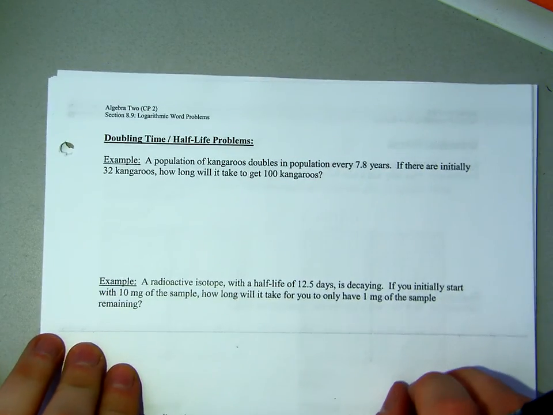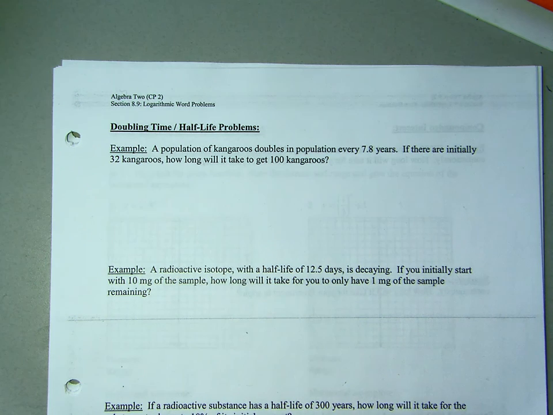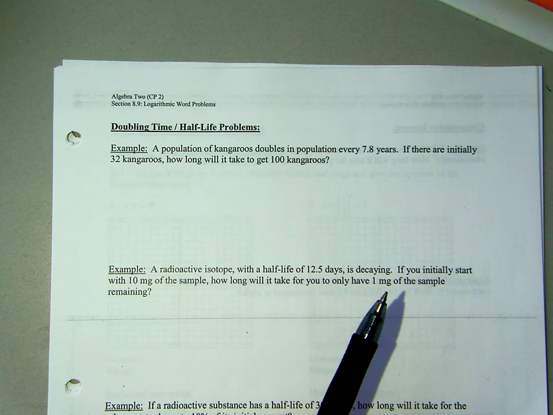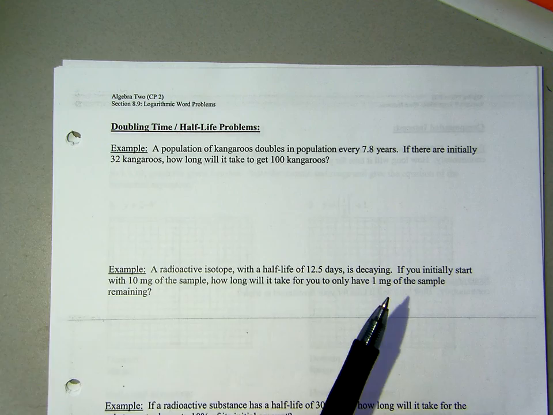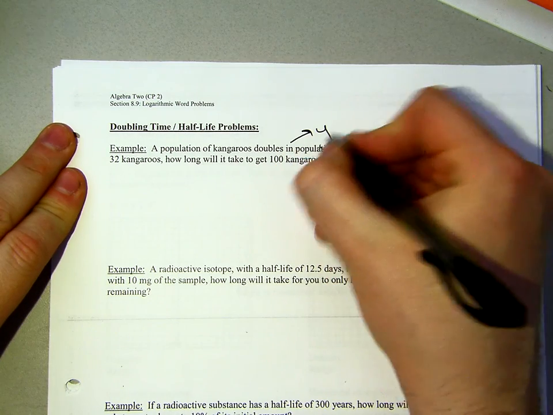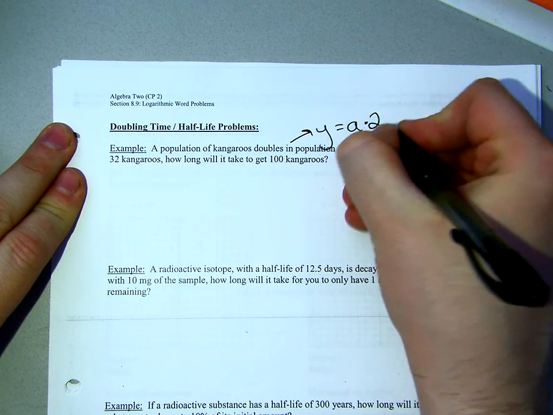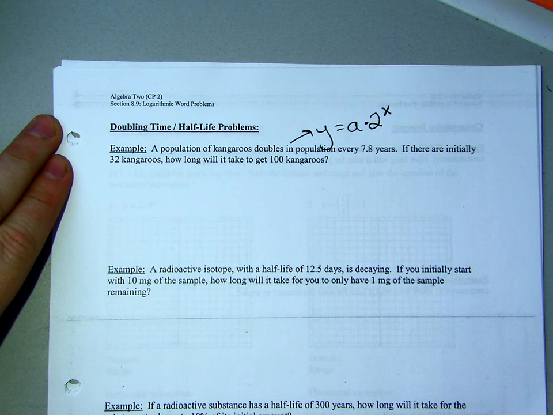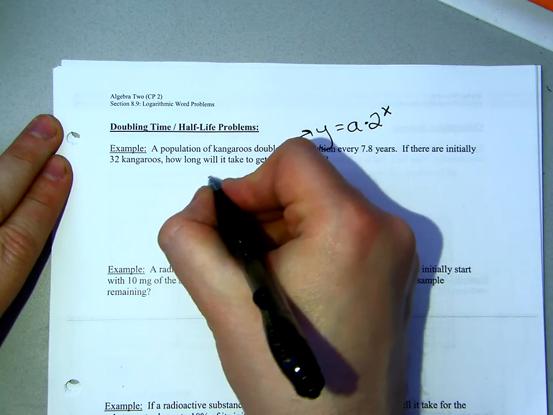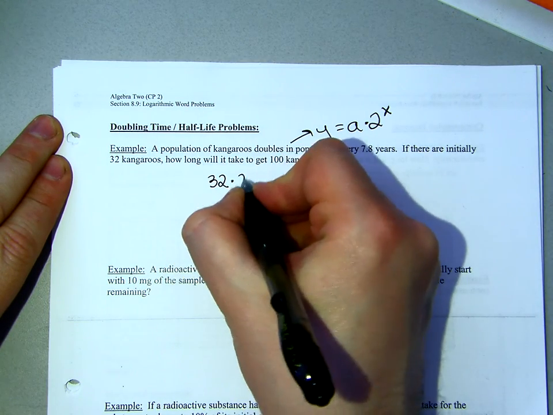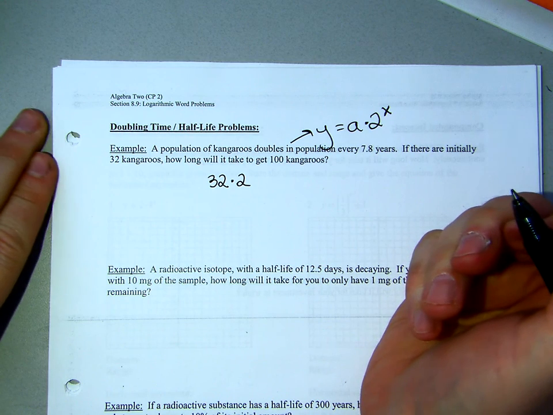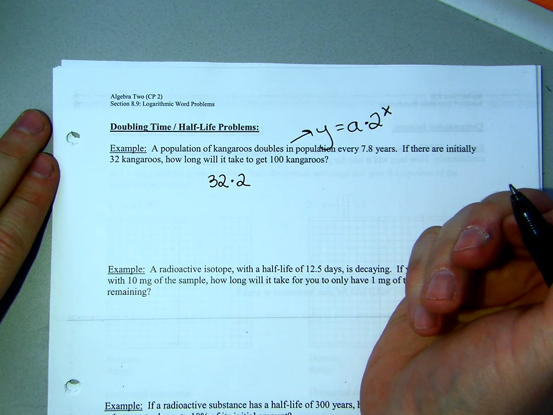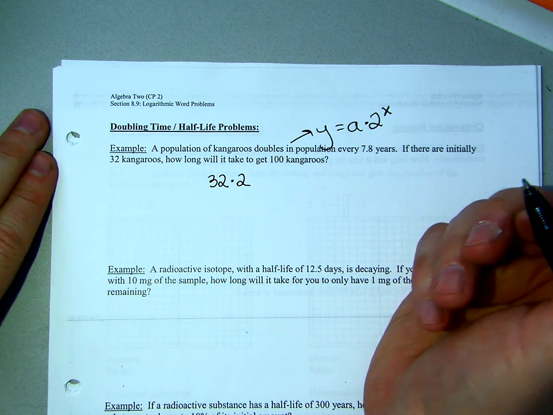Not on word problems. They're just going to be on the test. What formula? The doubling formula. That was the y equals a times 2 to the x formula. Do we know the a? 32. Do we know the x? What is x, by the way? What is x? 7.8. Hold on.